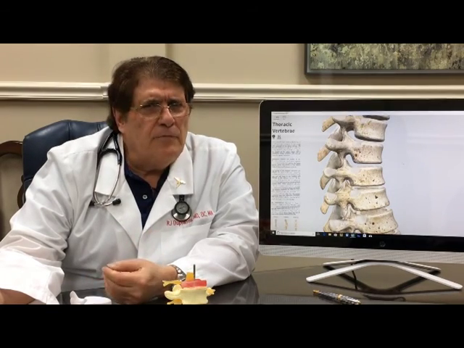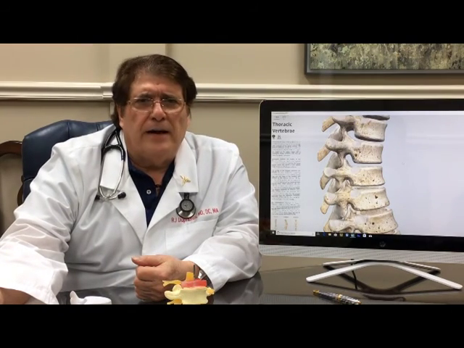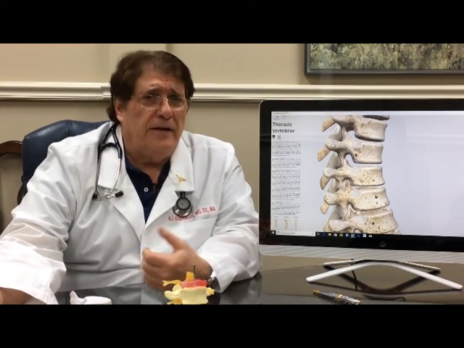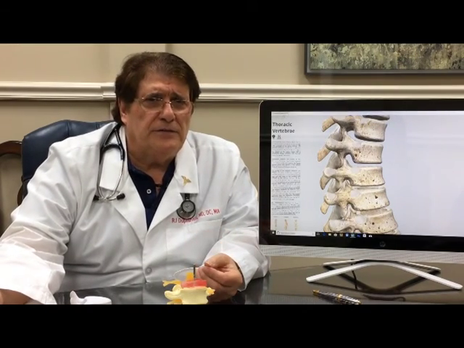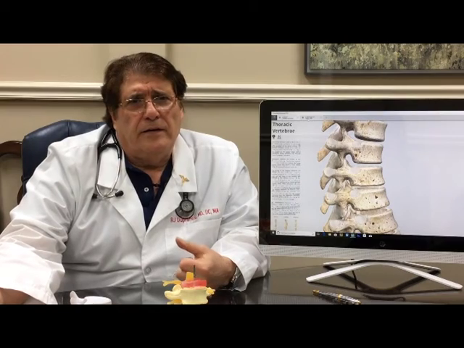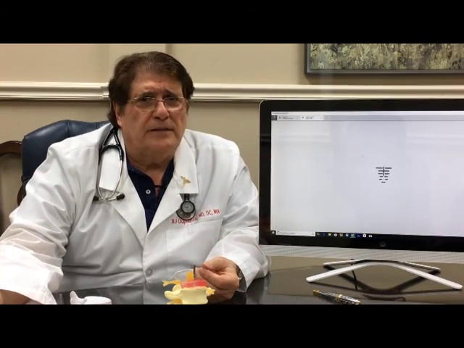Like I said, you have a lot of movement in the cervical spine and the lumbar spine. You have very common problems that occur there that you don't have in the thoracic spine, and those would be herniations, those would be degenerative joint disease, and even spondylolisthesis as well.